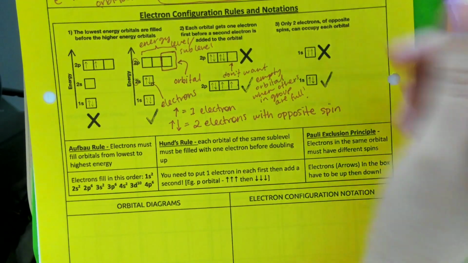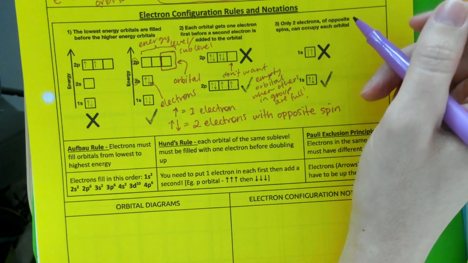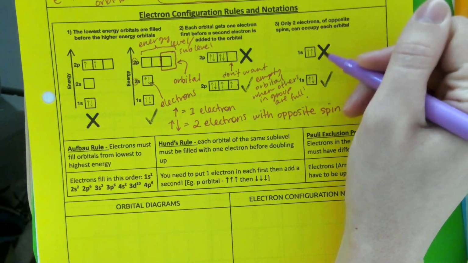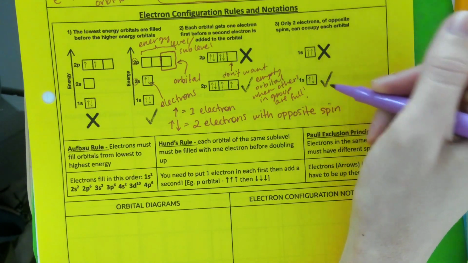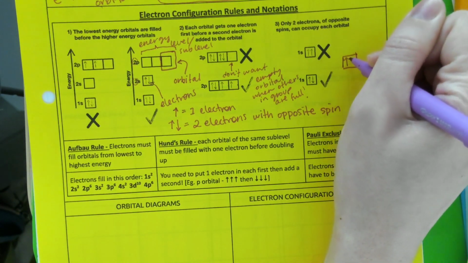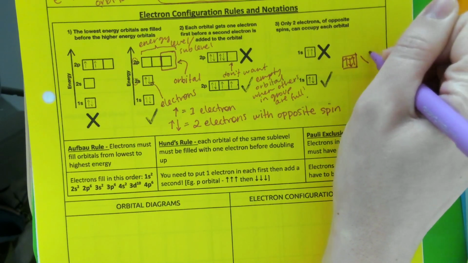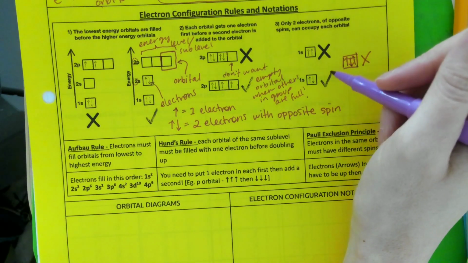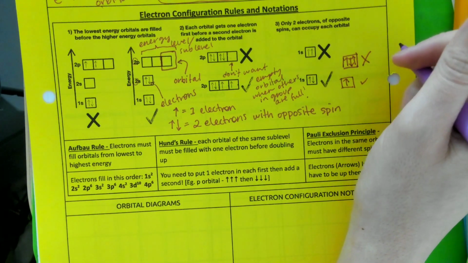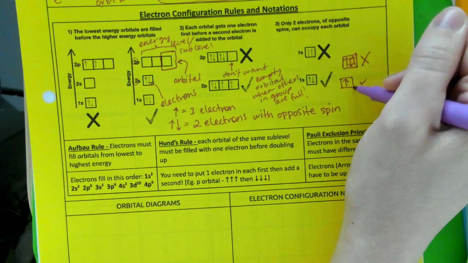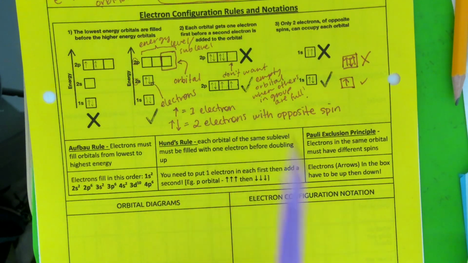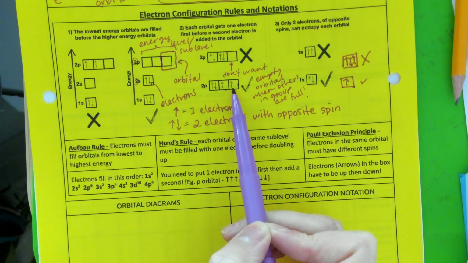And lastly we have this rule here. Only 2 electrons of opposite spins can occupy an orbital. That means that this one, they're going in the same direction, is not correct. And this one, they're going in opposite directions, is correct. It also means that we cannot have 3. They can only hold 2. Now, you could have a situation where you just have 1. That is also okay, but only if it's the highest energy orbital can you have 1. So right here, this is okay. That's acceptable.